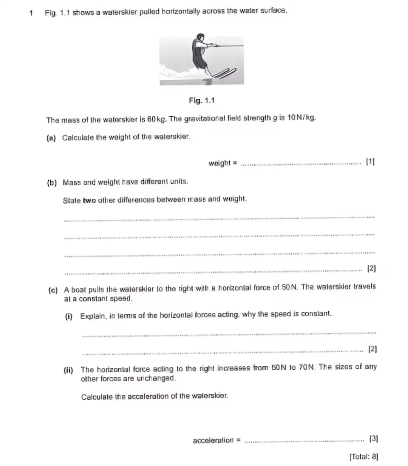Okay, so the question is saying figure 1.1 shows a water skier pulled horizontally across the water surface. The mass of the water skier is 60 kg.